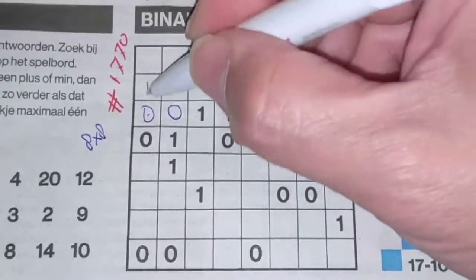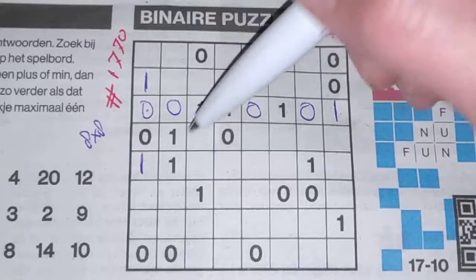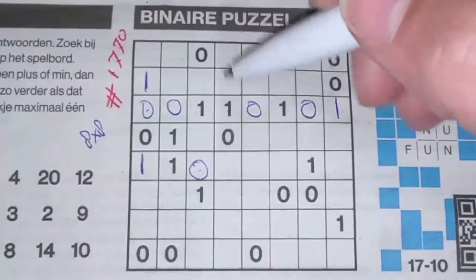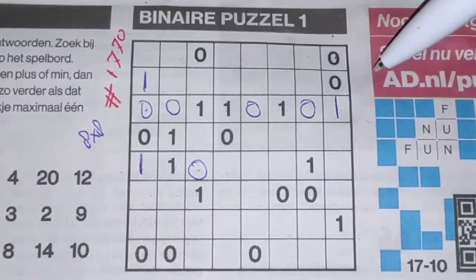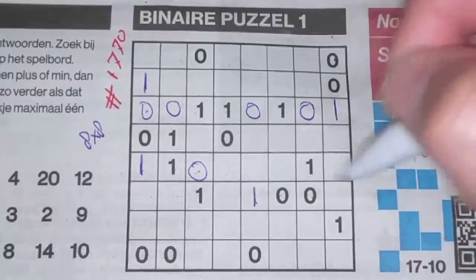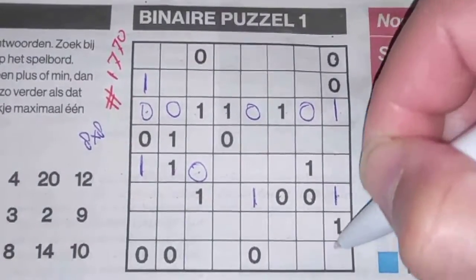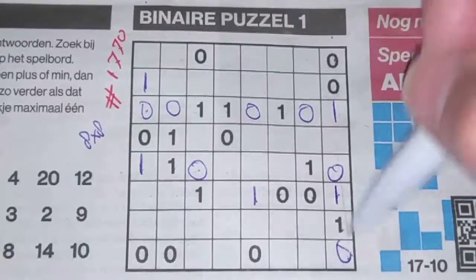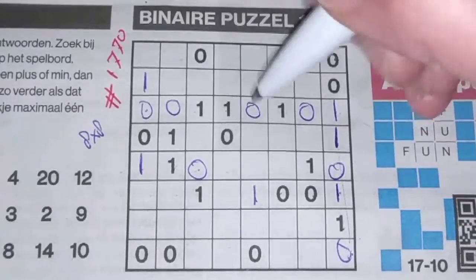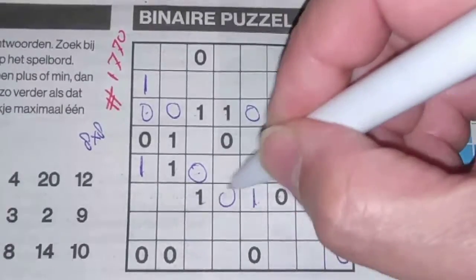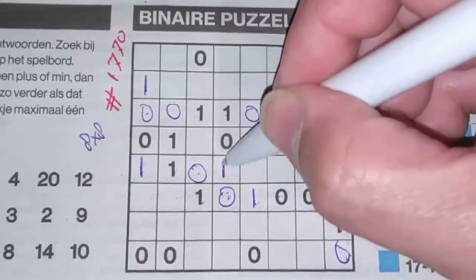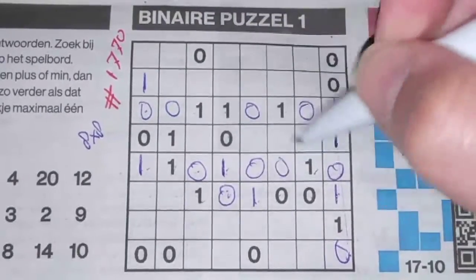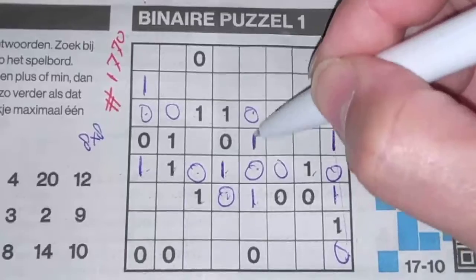And double O, here one, there one. Double one, here no, there no. Double O, here one, there one. Double one, here no, there no. 1, 2, 3, 4 O's, so the rest are ones. Between 2 ones comes an O, between 2 O's comes a 1. 4 ones, so the rest are O's. Between 2 O's comes a 1.